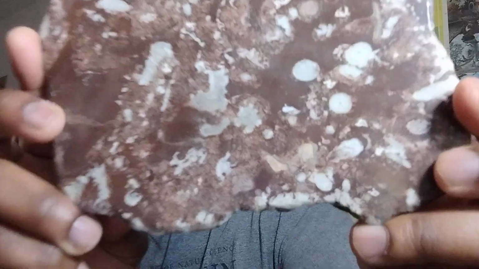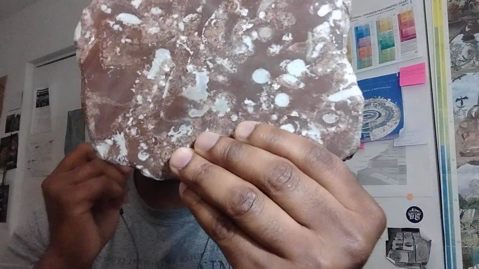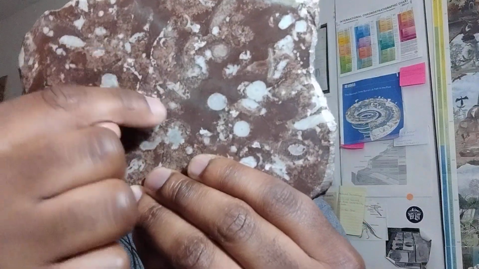Here is another particular specimen. This comes from Labrador, and you see these little white specks here. These white specks, or these little white circles here, are the cross sections of Archaeocyathids. And so they built these major reef systems in the earliest portion of the Cambrian.